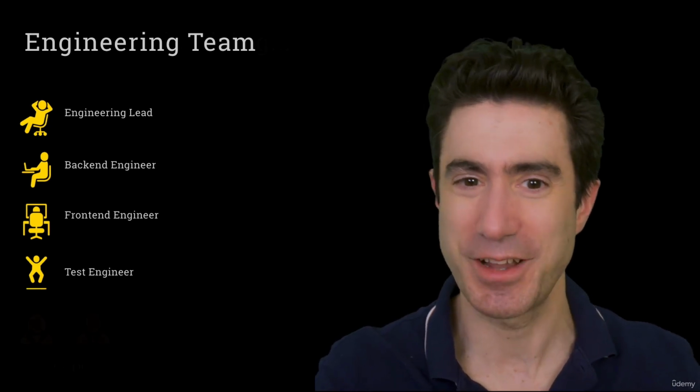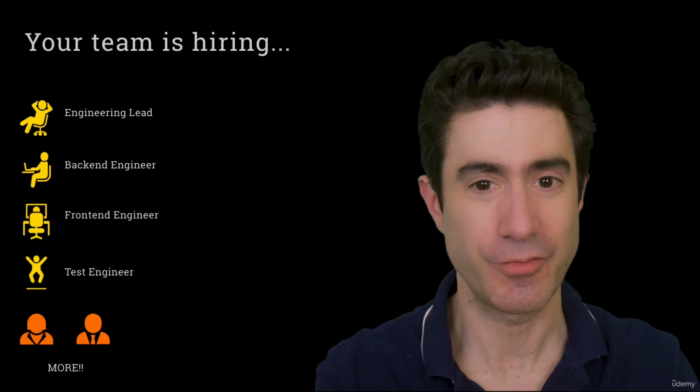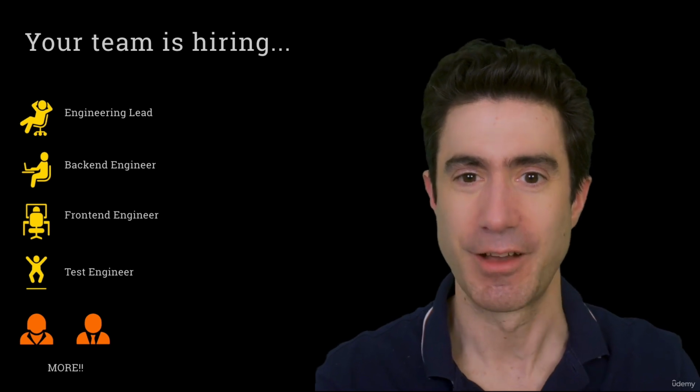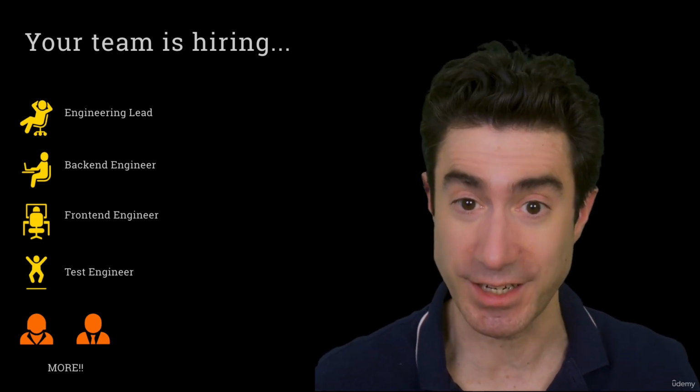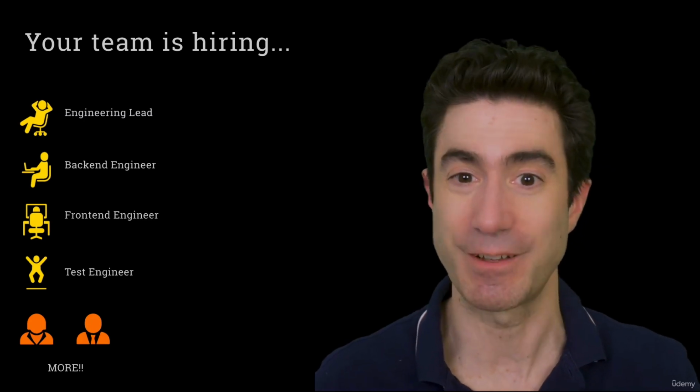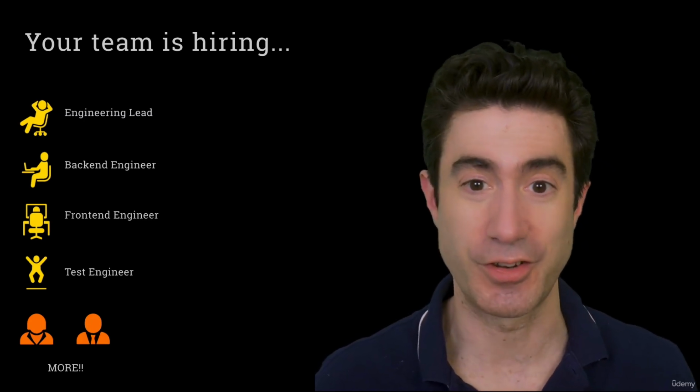So the first way you can add to it, the easy way you can add to it, is to have your team grow. Your team is hiring, add in some more. The role that I called test engineer wasn't really a test engineer because this was something that wrote test cases, but you could actually have a test engineer that's responsible for going through, maybe writing a test plan and then executing the test plan. You could add a business analyst that fleshes out the requirements. You could have some more detail.